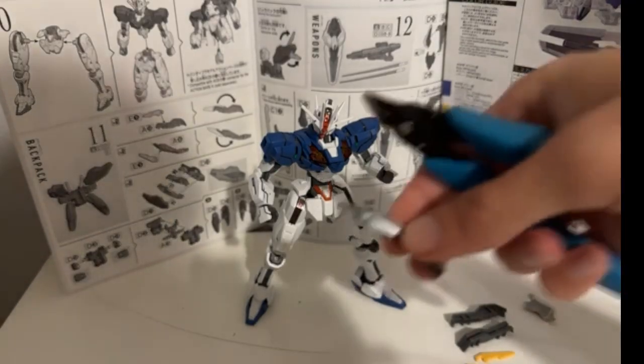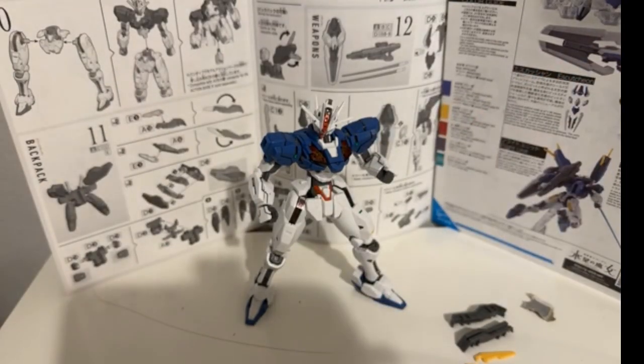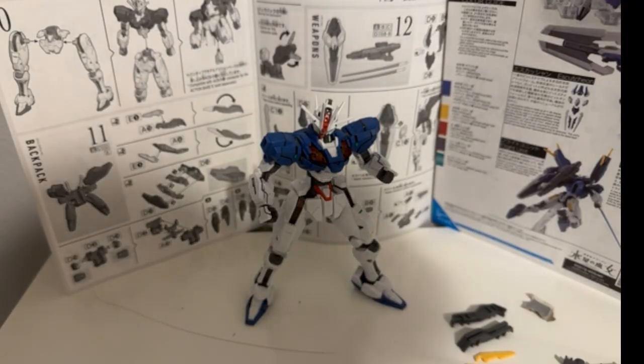Okay, so we got A6 here. We'll cut out the other one. Okay. There we go. So I think that's everything we need for right now anyways to at least get started. Still gotta clean the parts.